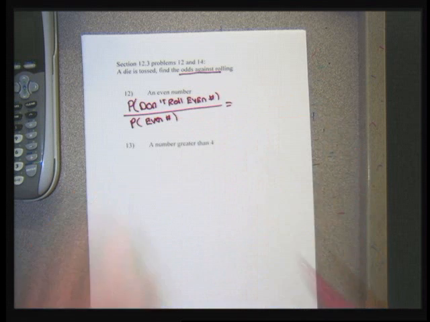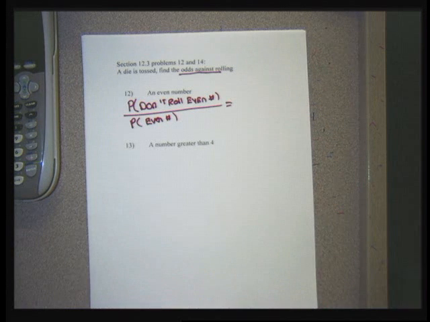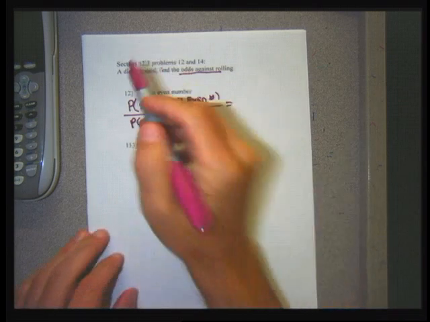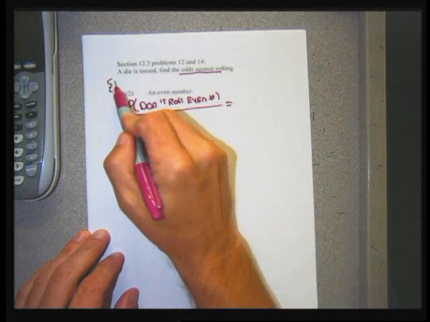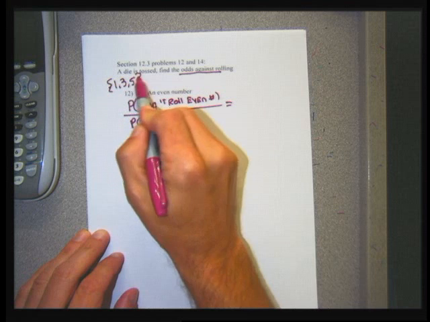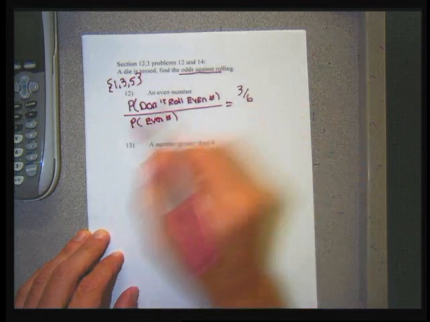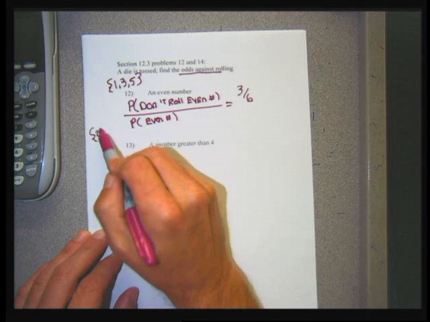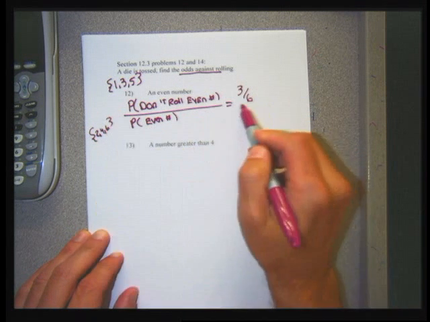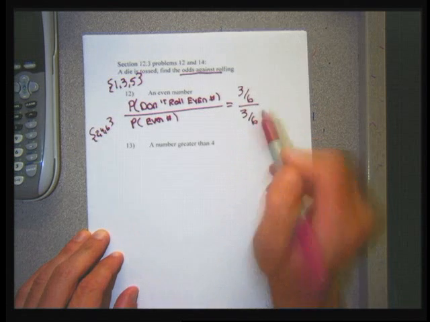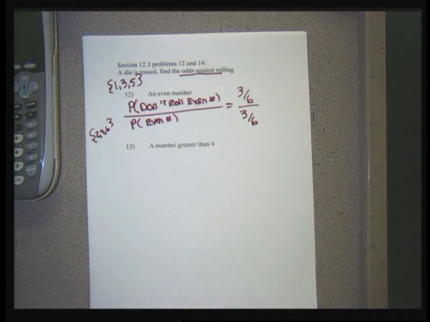So to do the odds against, I have to know what probabilities I'm dividing. For the odds against, you want the event not happening in the numerator and the event happening in the denominator. Now I need to be able to do the probability. The probability of not rolling an even number would be rolling a 1, 3, or 5, which is going to be 3 in 6. The probability of rolling an even number, that would be rolling the numbers 2, 4, and 6. That's also 3 in 6. I could reduce each of those fractions to 1 in 2 if I cared to, but I won't.